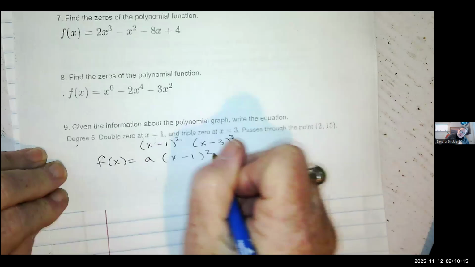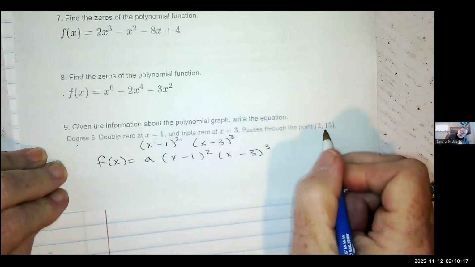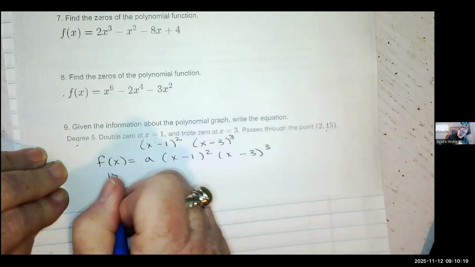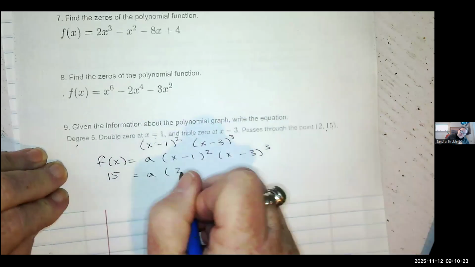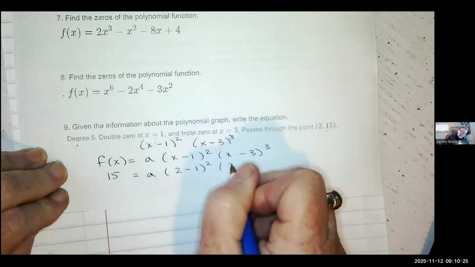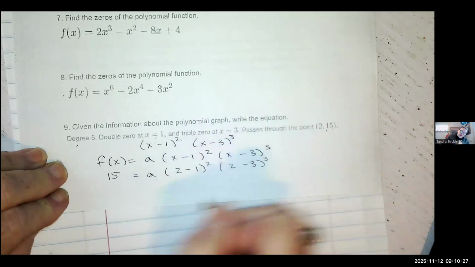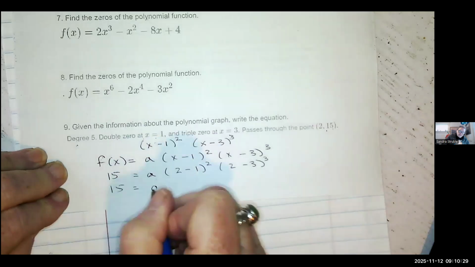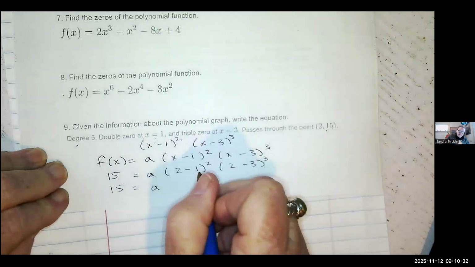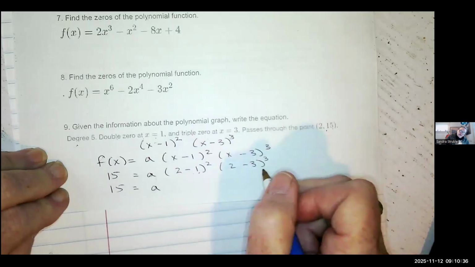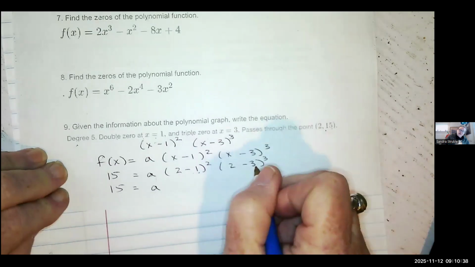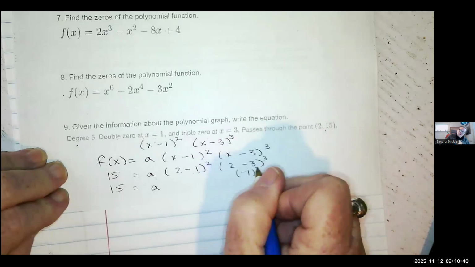Using this point, 15 for my f of x, looking for a, and x needs to be 2. 15 is equal to a times 2 minus 1, which is 1. Okay, so 1 squared is 1. That's not going to make a difference. 2 minus 3 is negative 1. Negative 1 cubed is negative 1. So this is a negative.